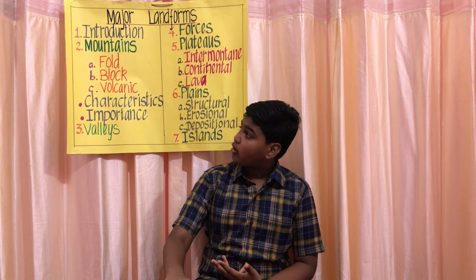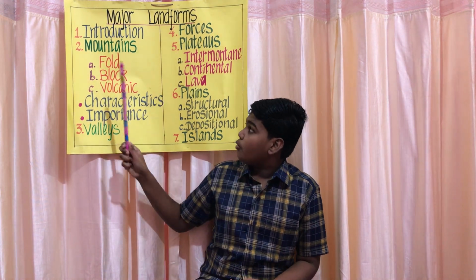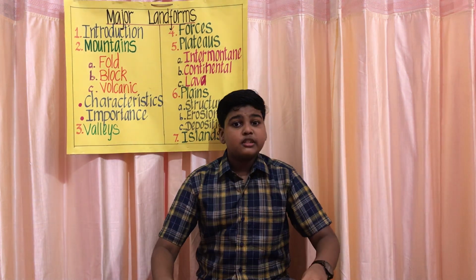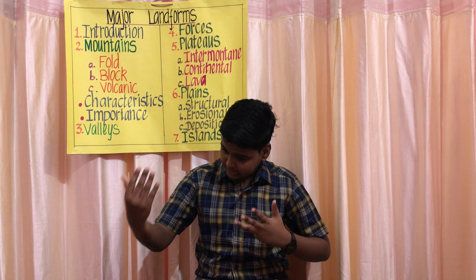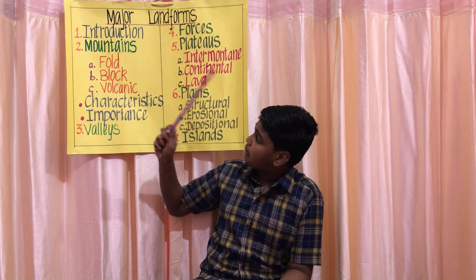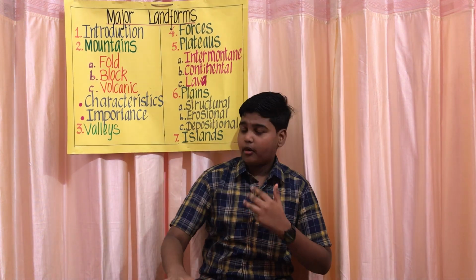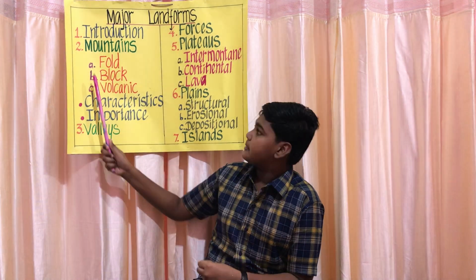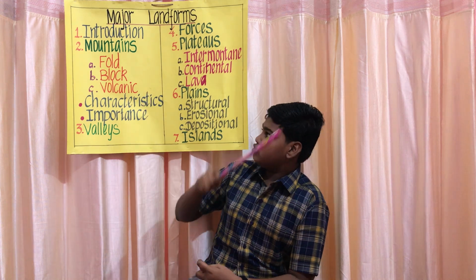Mountains are also classified into types, but before learning them, let's see how they are classified. On the basis of origin, if they are formed by faults, they are known as fault mountains. Like this, based on how they formed, their origin, they are of three types. They are fold mountains, block mountains and volcanic mountains.